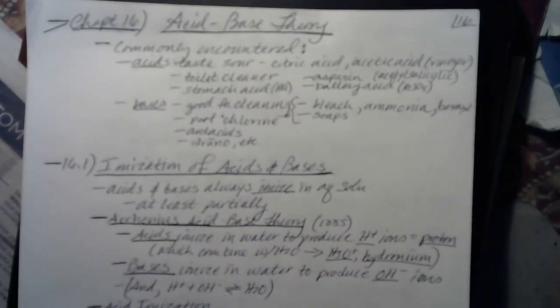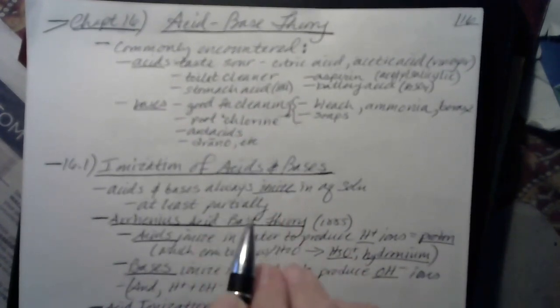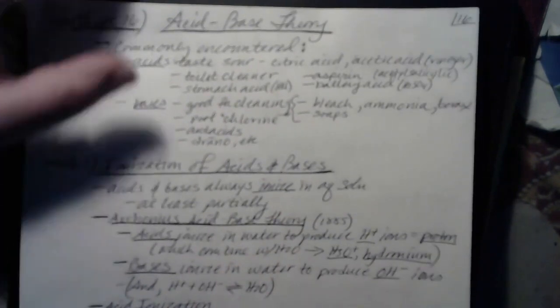And of course, you can smell chlorine around pools too, but that's just because the sodium hypochlorite in the water is breaking down to produce a little bit of chlorine gas. Of course, also antacids like Tums or Alka-Seltzer, those are bases. Baking soda, I forgot to put that in here, but sodium bicarbonate in baking soda, which also can be used as an antacid, by the way, is a base.